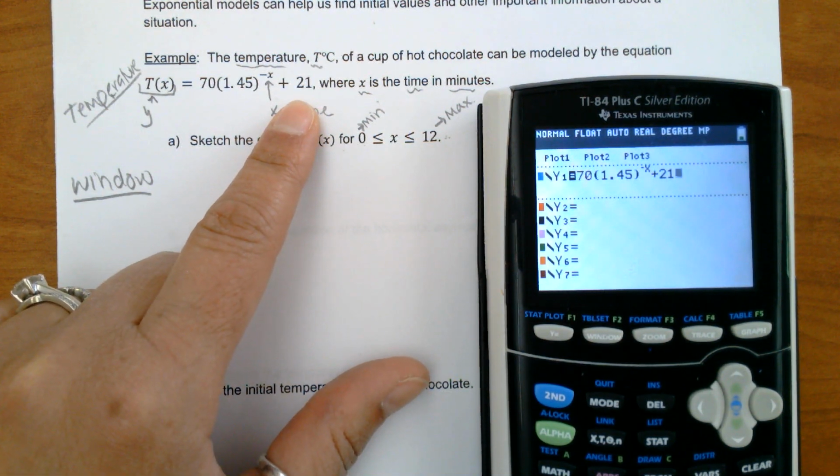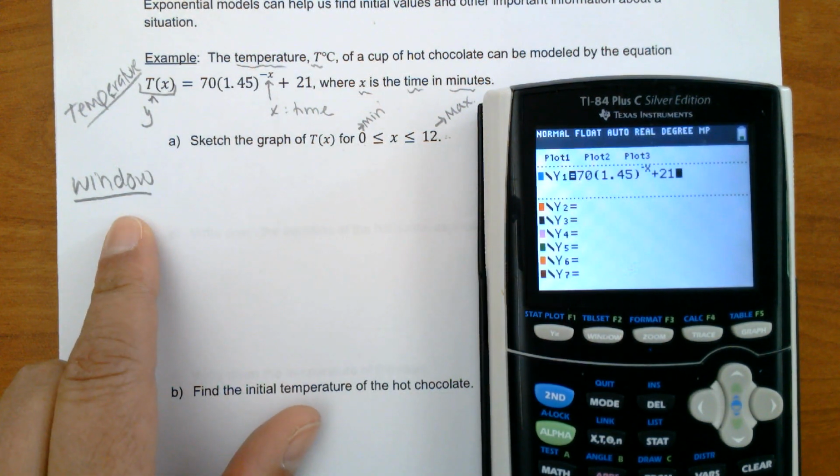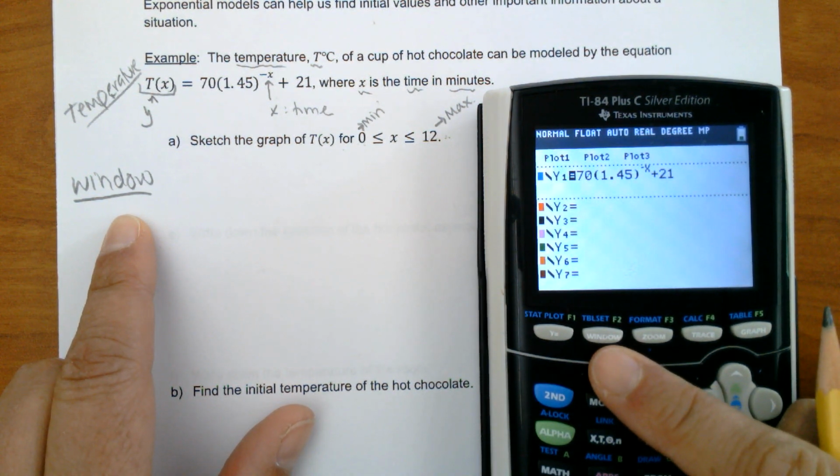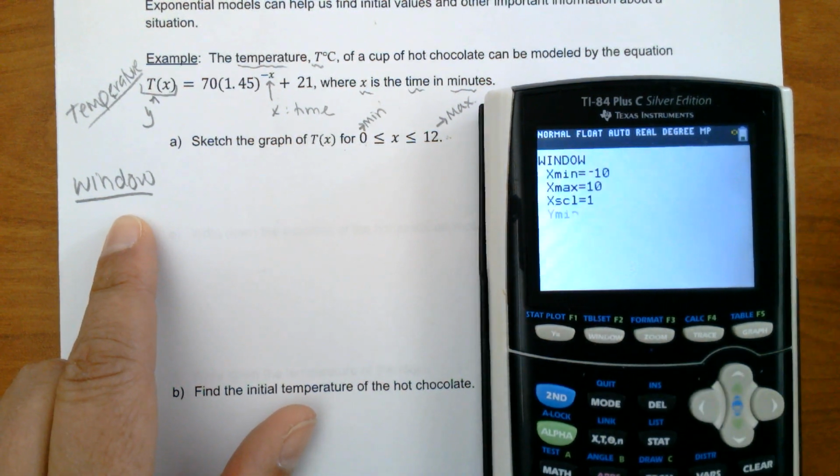Okay, now we're not going to press zoom here. What we're going to press is window. Window is right next to this Y equals button. So it says window right here. So I'm going to press it.